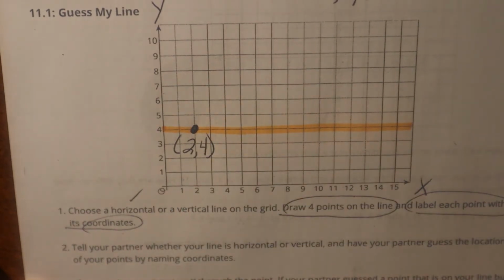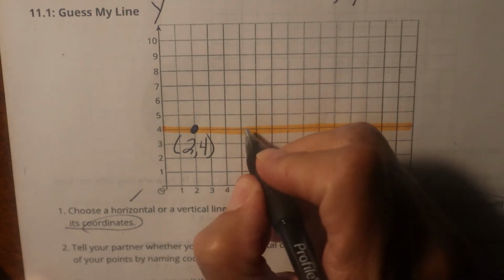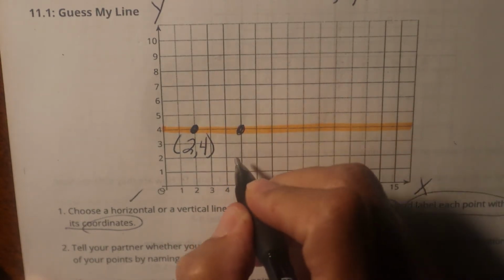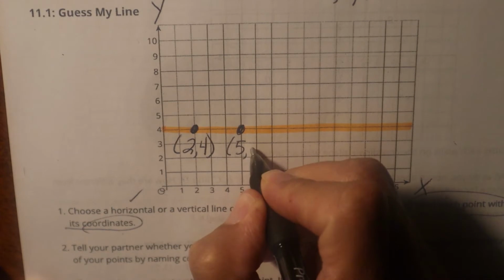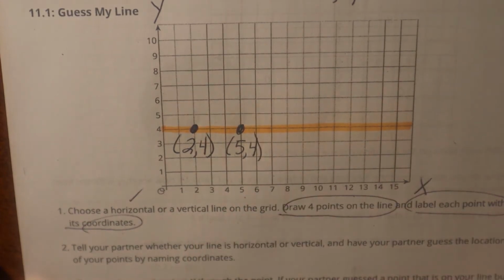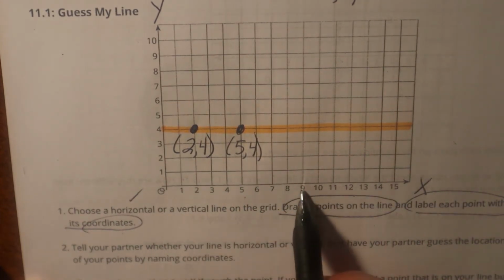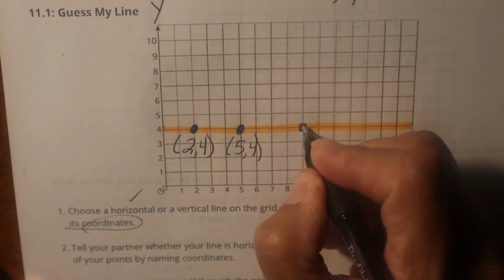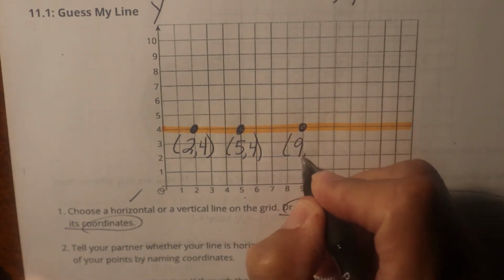(2, 4) is my first point. I'm going to pick another point. This time I'm going to go over 5 and up to 4, and we have (5, 4). My third one, I'm going to go all the way over to the 9 and come up to 4, and now we have (9, 4).